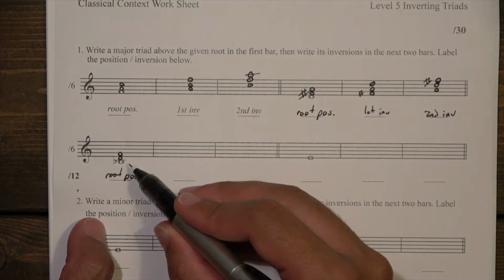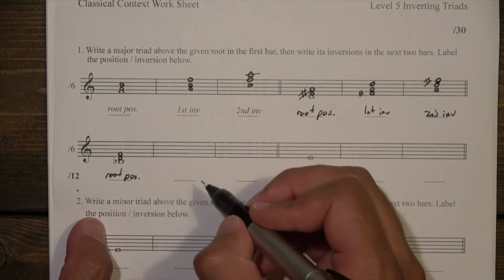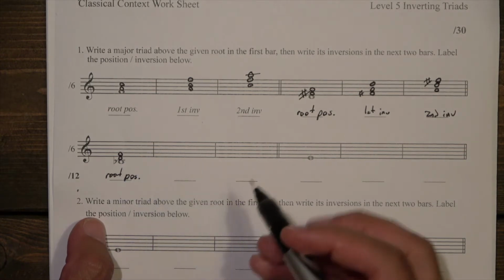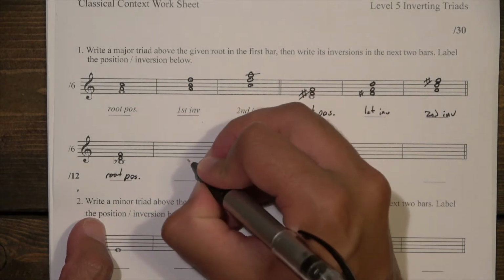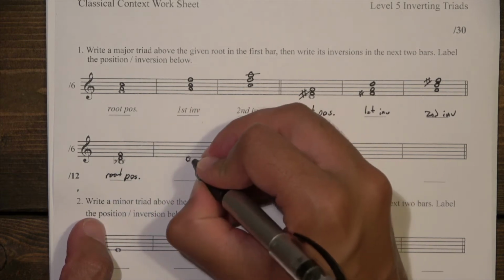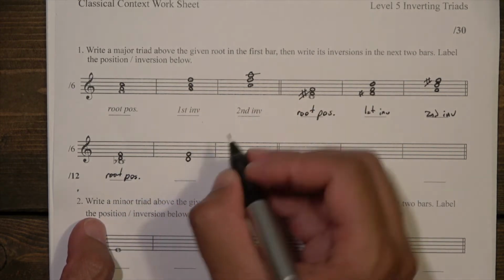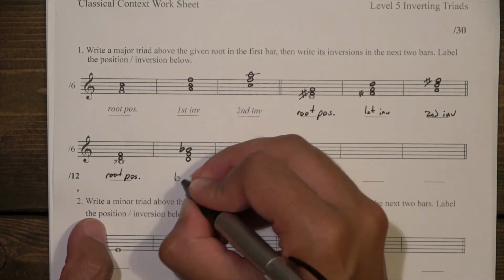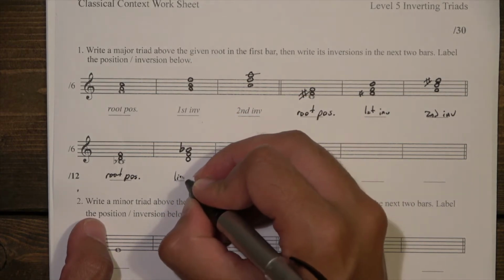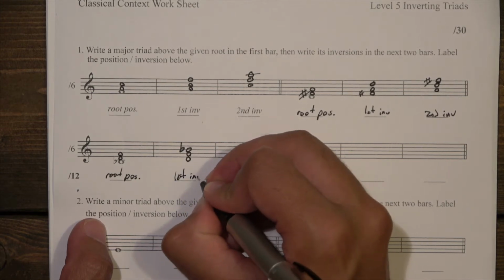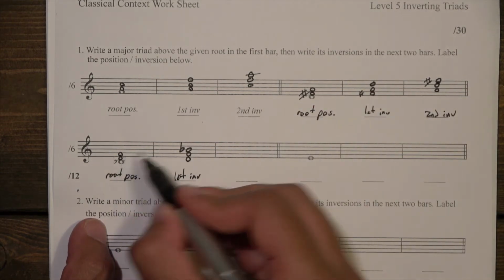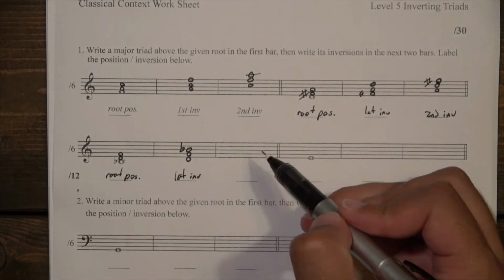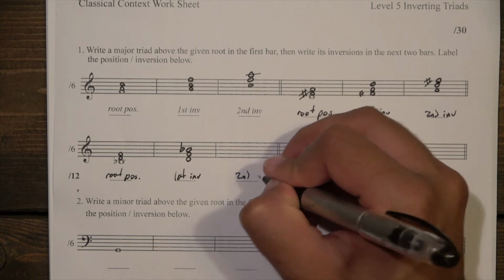Alright, now we need a B flat major triad in first inversion. These 2 notes are going to stay the same, and the B flat, the root, is going to leapfrog up an octave. So the D can stay in the same place, the F goes up, and now this B flat zooms 1 octave up, and this is now in first inversion. We know that because D is the third of the triad and D is on the bottom. Okay, one more. Second inversion, B flat major triad.